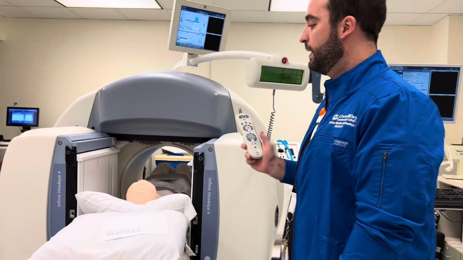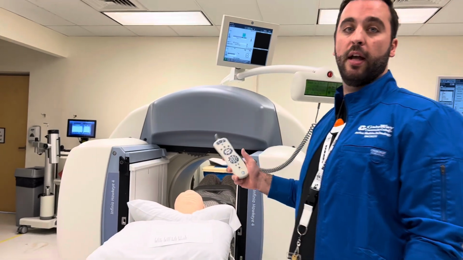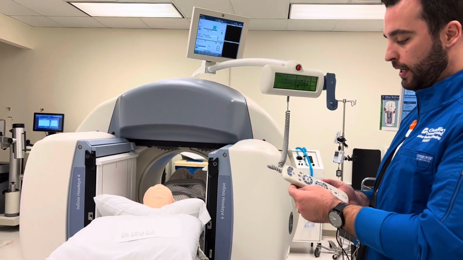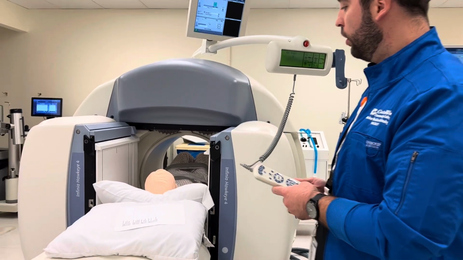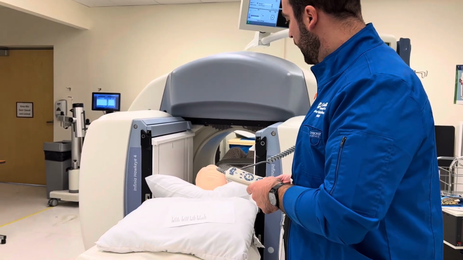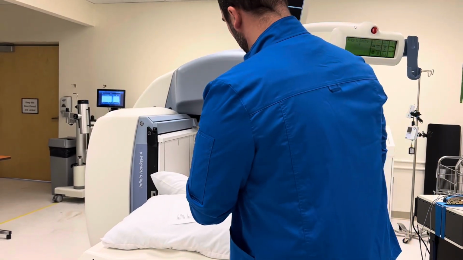So remember, with statics, the camera does not bring the detector heads all the way in. You have to manipulate the detector heads. So make sure they are as close as possible. Obviously in the lateral view you will have pillows in the way.